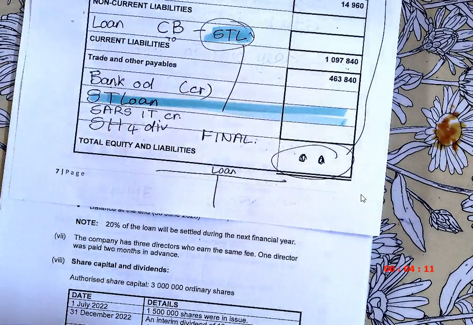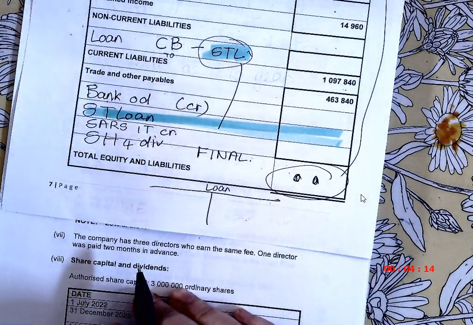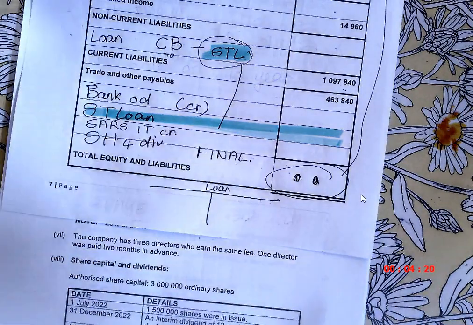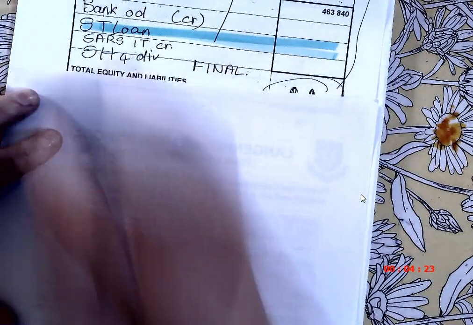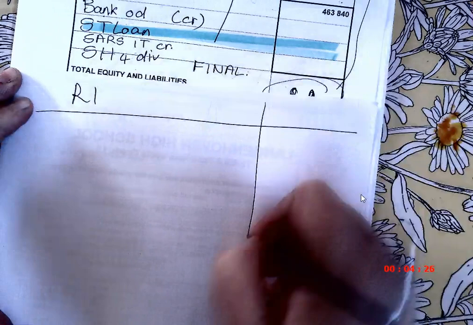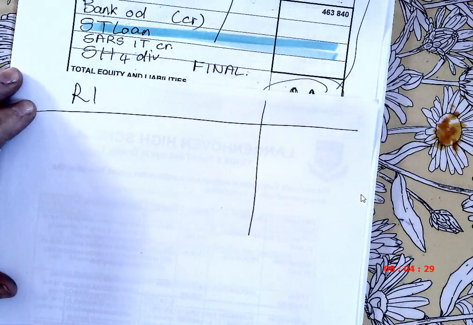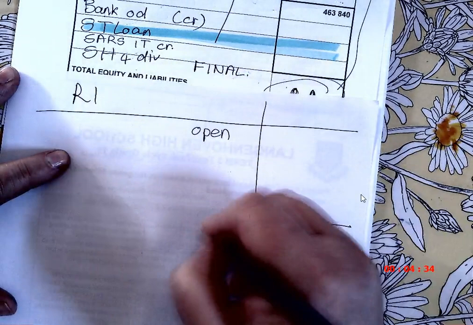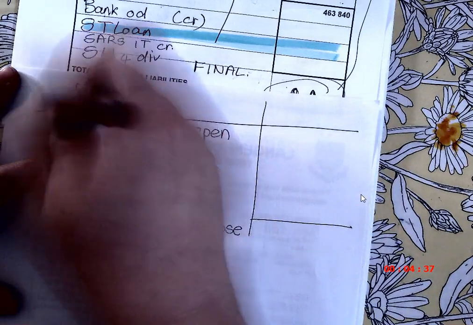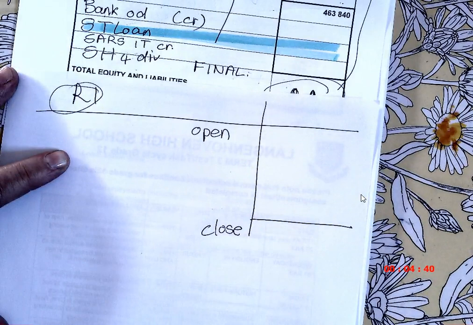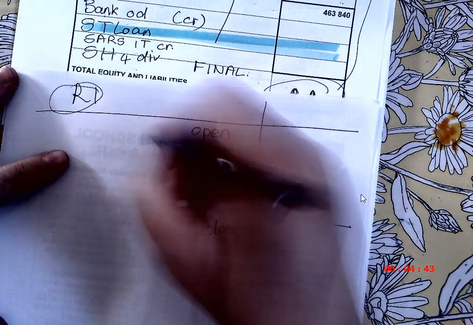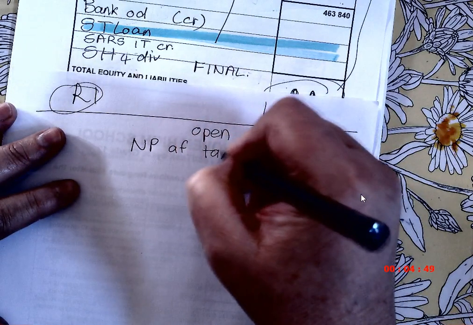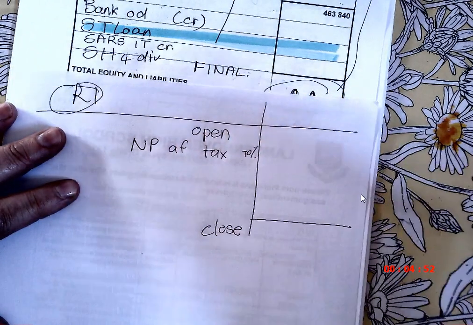So I want to go back to the note for retained income. If I look at retained income, retained income is actually your appropriation account. It starts with an opening balance and it ends with a closing balance of what? Retained income. Okay? So now what do I do? I'm going to add my net profit after tax. In other words, the 70%, not the 100%.